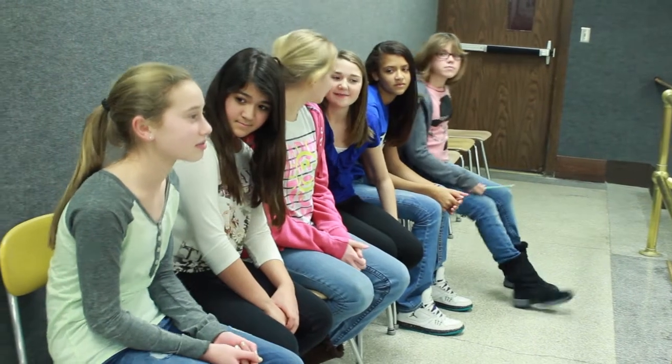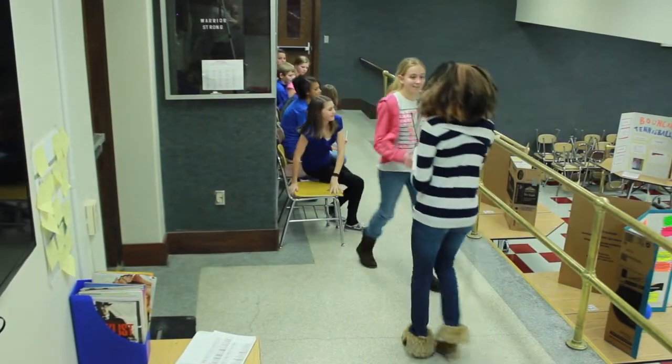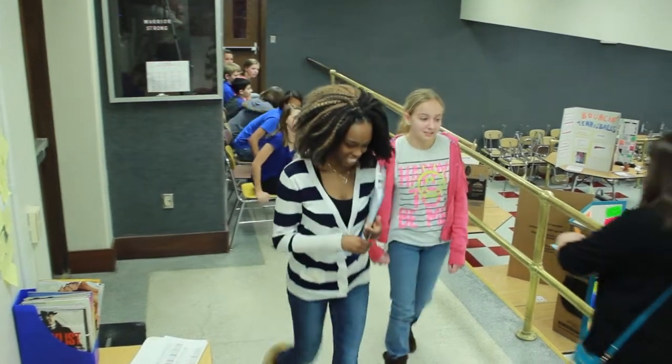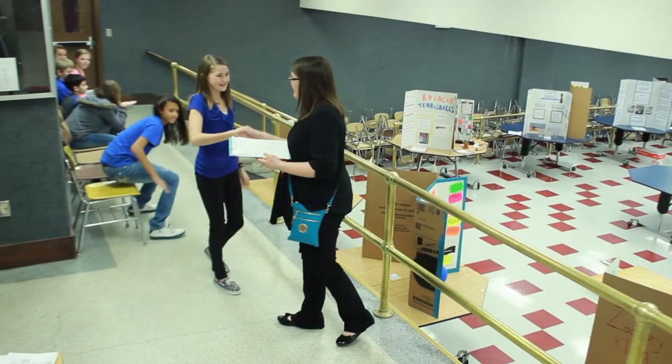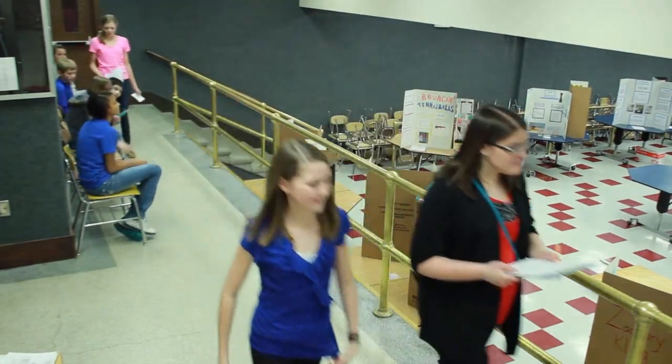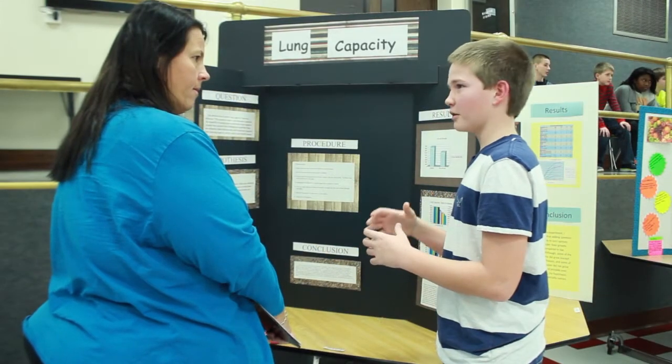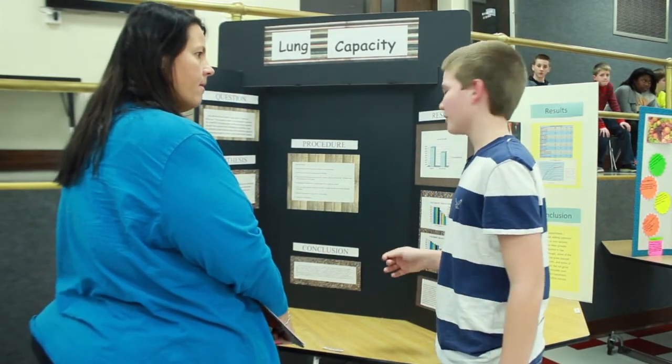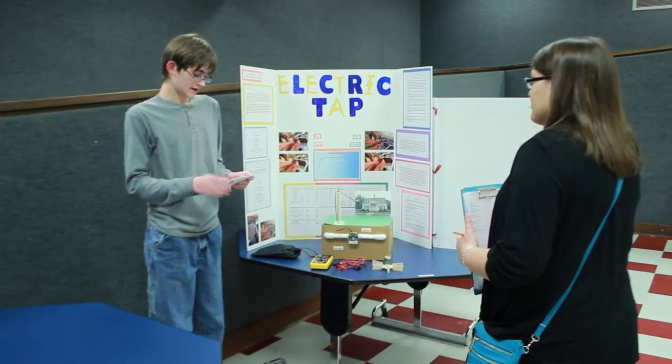I have a special seating area of about 10 or so chairs where they sit and wait for their judge to be available. Once a judge is available, they'll come up, introduce themselves, and then escort the judge to the project. Once they're at the project, they'll do the exact same thing that they did with the classroom presentations, only it's to the judge themselves. The judge will use the exact same rubric that I used in the classroom.